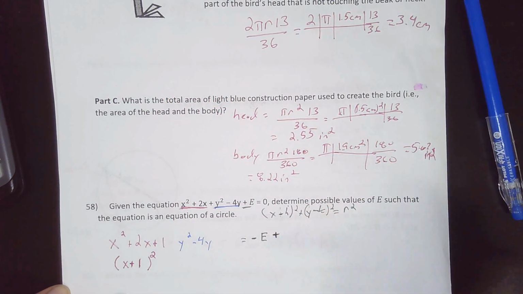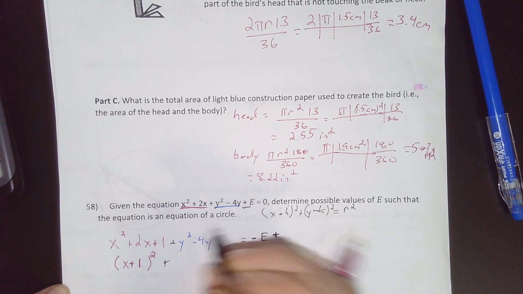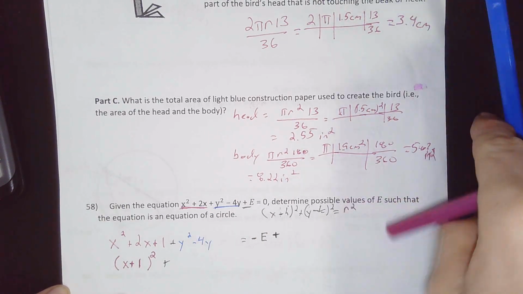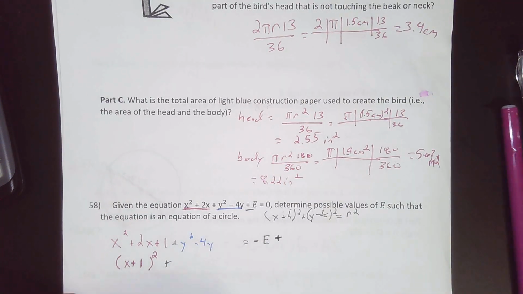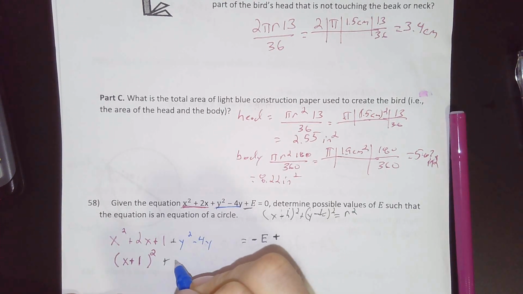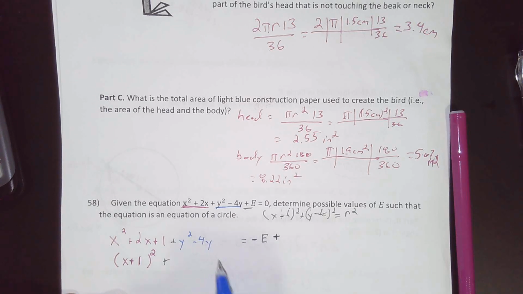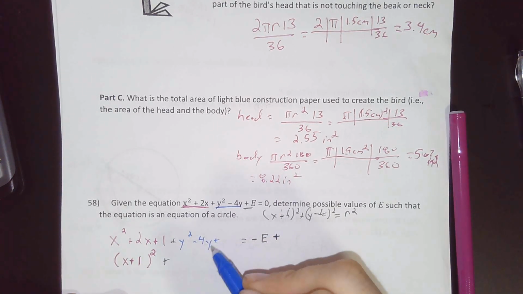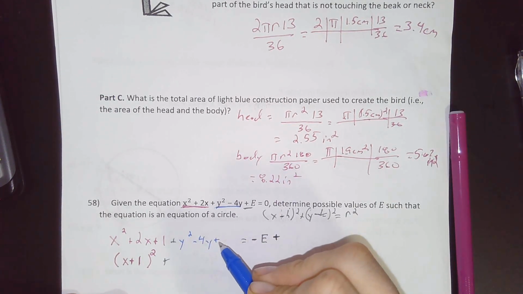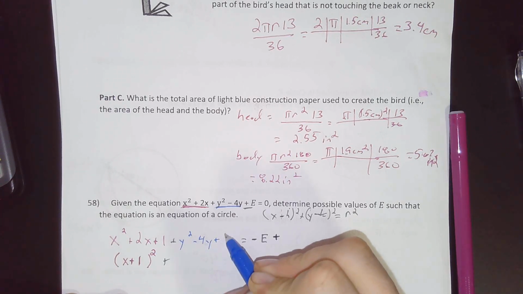So now we have to complete the square over here too. In order to figure out what this square is, I'm going to take half of it, which is going to be -2, and then we're going to square it. -2 squared is going to be 4.